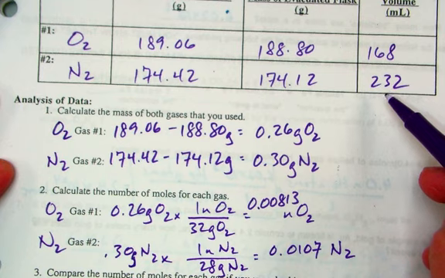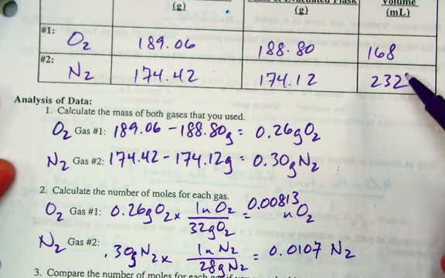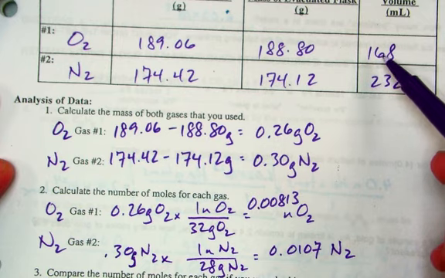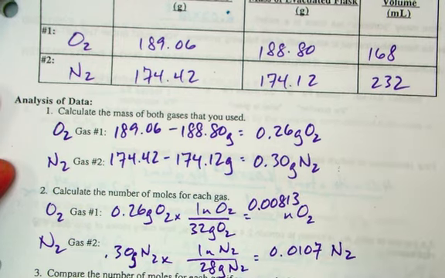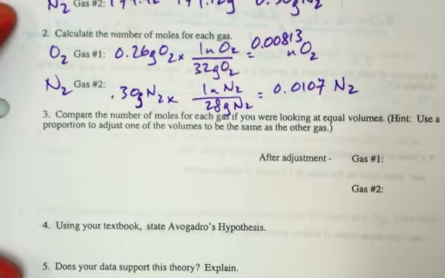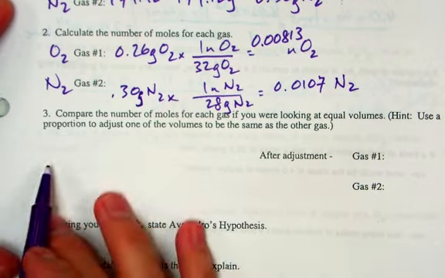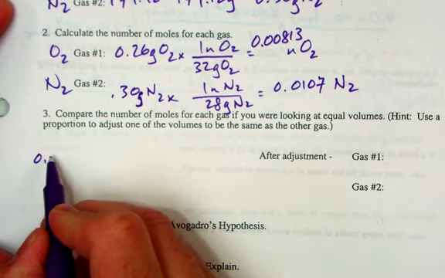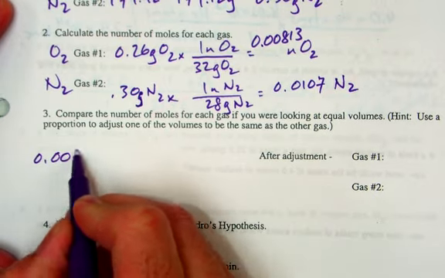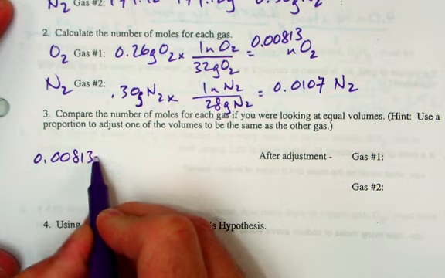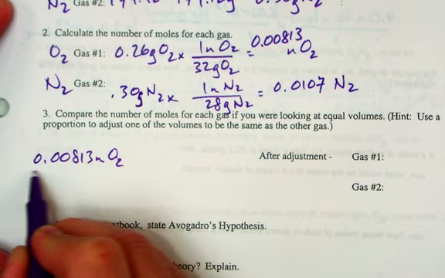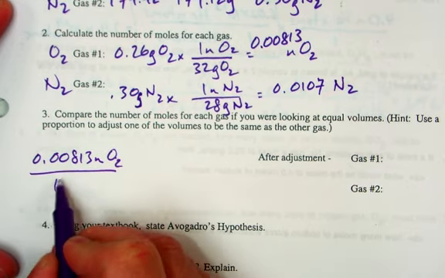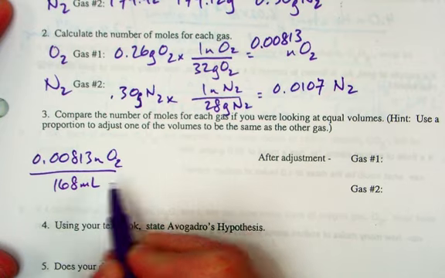So we're going to say, if we had an equal volume of oxygen, would we have the same number of moles? We had 0.00813 moles of O2 in 168 milliliters of space.